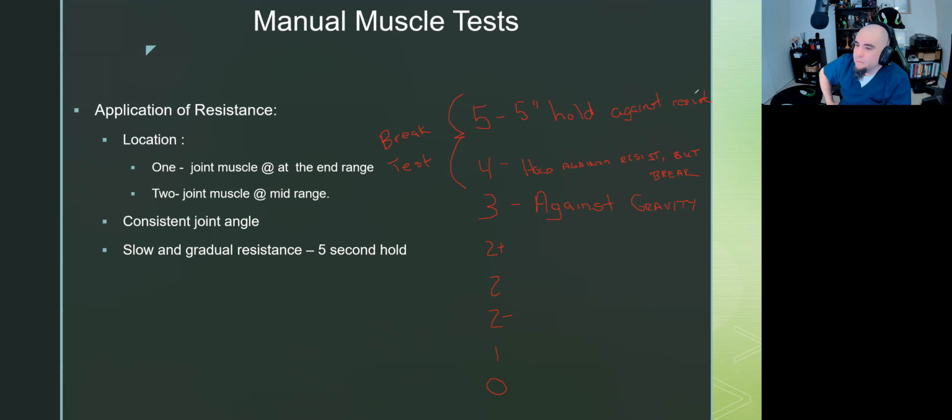So if they're able to hold it against resistance, against what I call maximal resistance for the patient, right? Then you're going to get a 5 count. So for those top 3, those top 3 at least make sense.